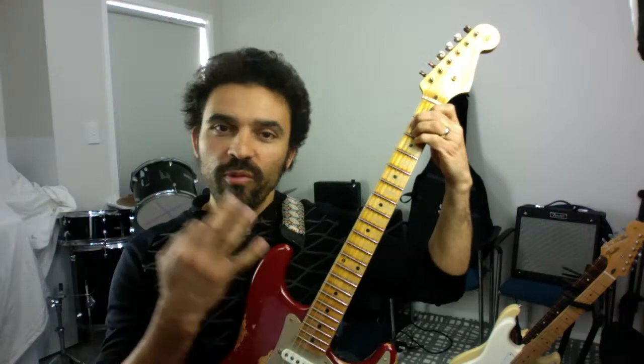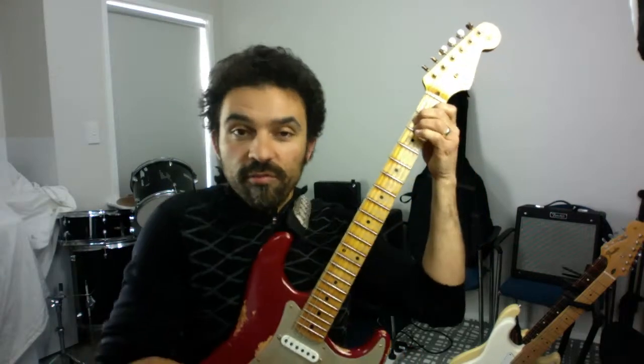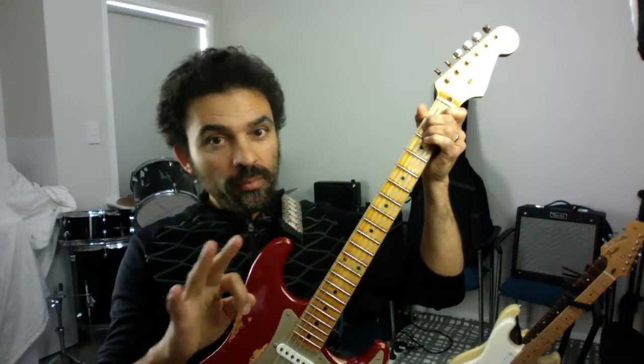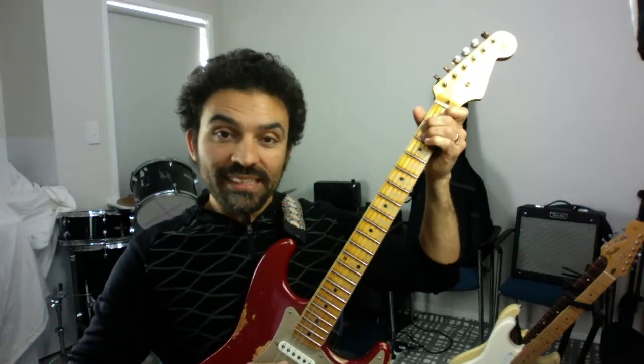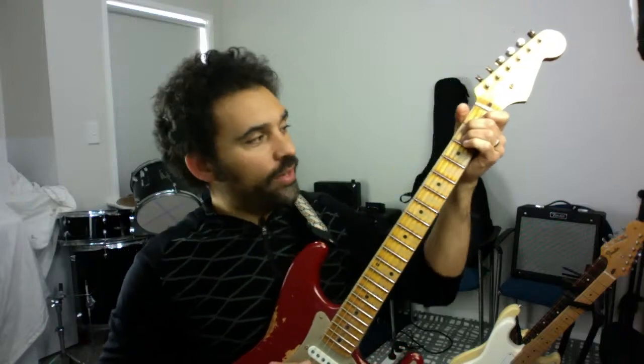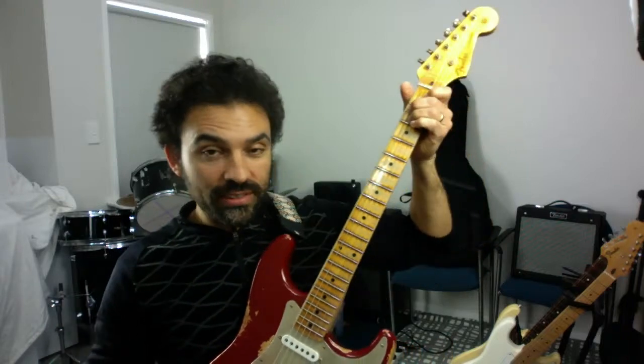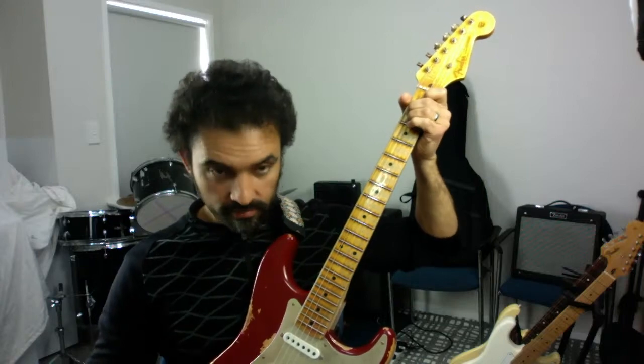So then the next step would be for you to familiarize yourself with some melody notes from the scale, starting from that 2nd fretted note in the chord. It's actually the 3rd note in the chord.